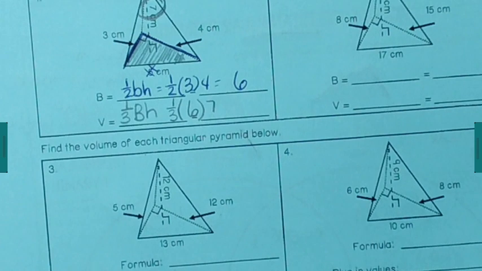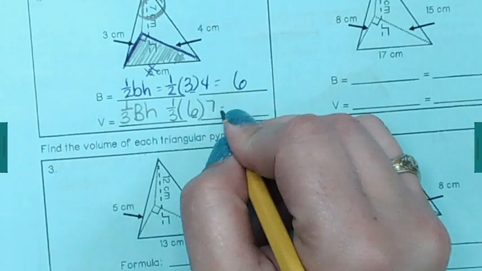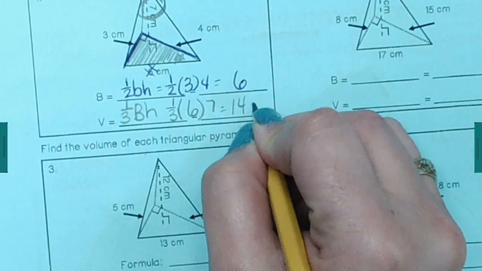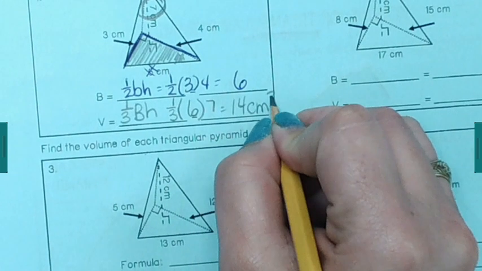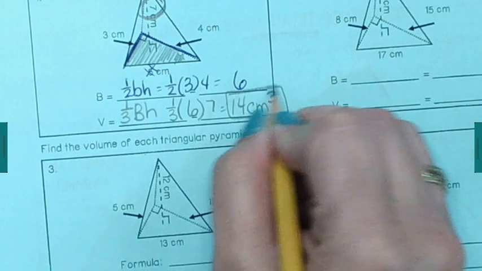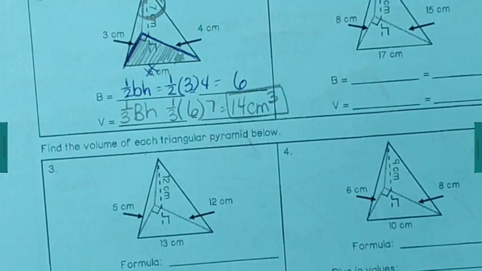14. 14 what? Centimeters cubed. Yes, perfect. Thank you, Brandon. 14 centimeters cubed.